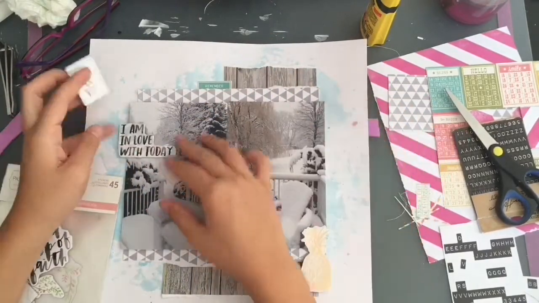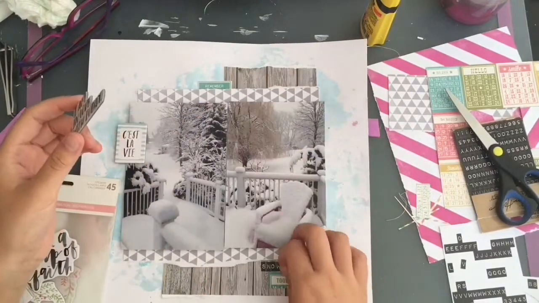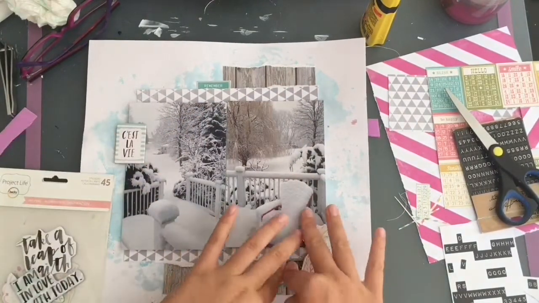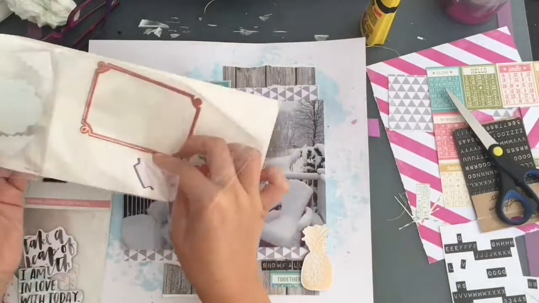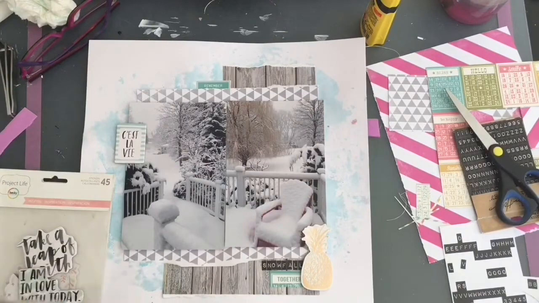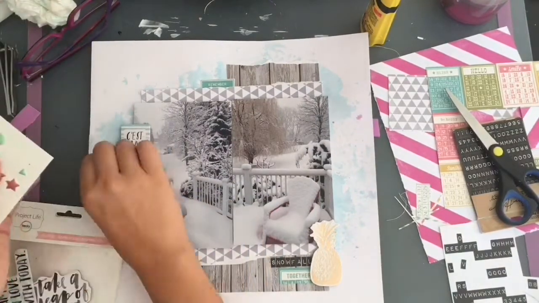So I'm flipping back and forth between those 2 pieces, and I'm going to choose the C'est la vie piece because it's just smaller, and I thought it looked better. Now it does look a bit out of place, but I'm going to add some more things, and it's going to look a bit better on the page.